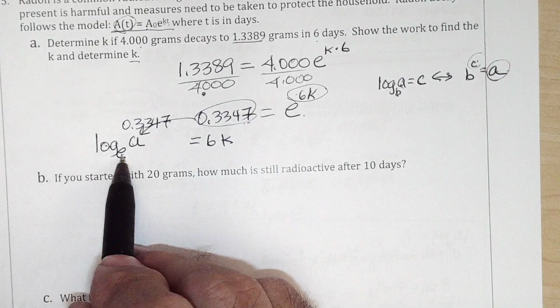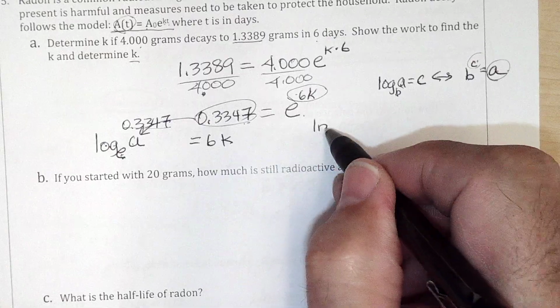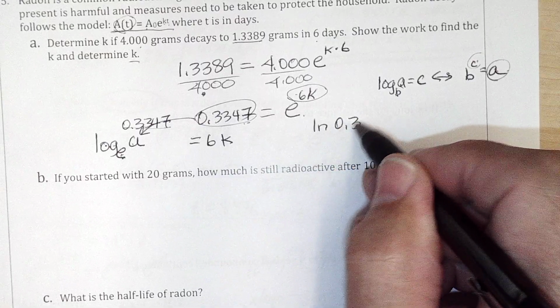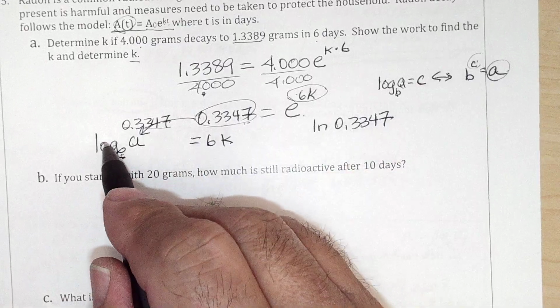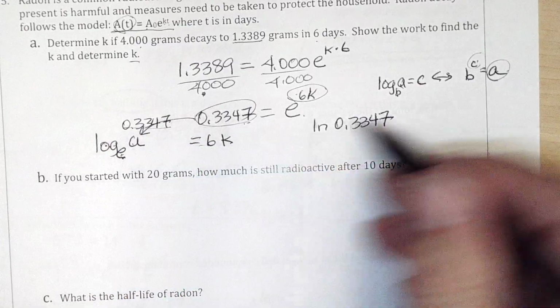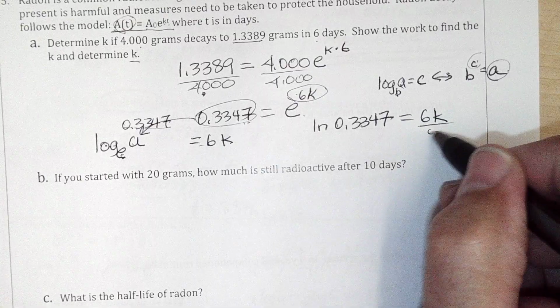So ln of 0.3347, that's log base e of this, equals 6K. So divide by 6.